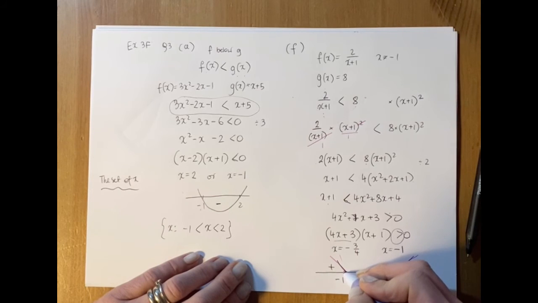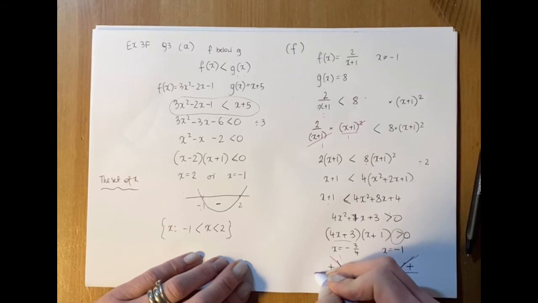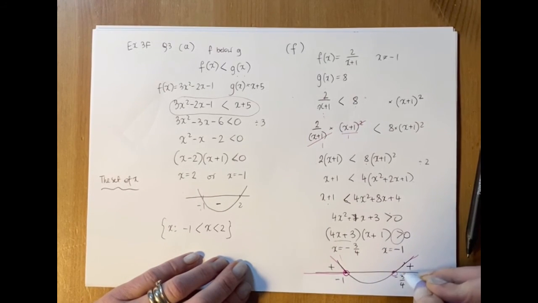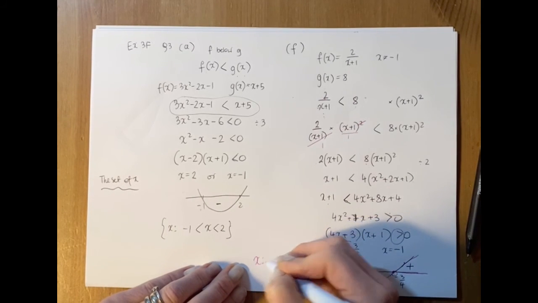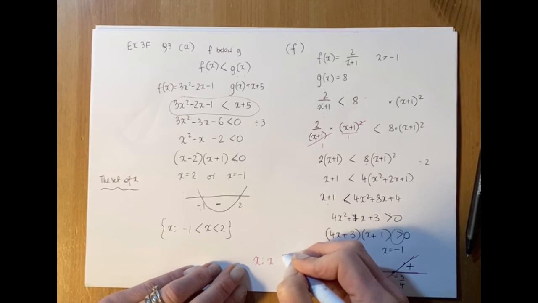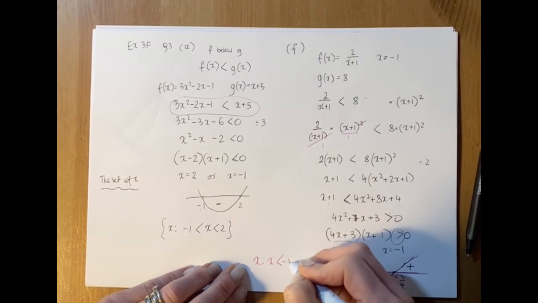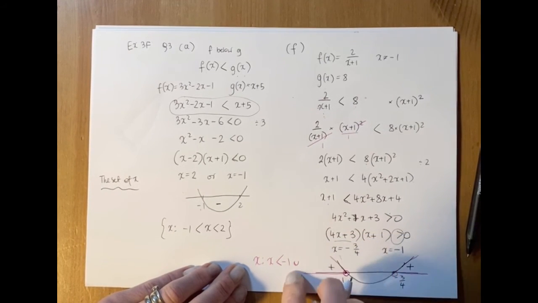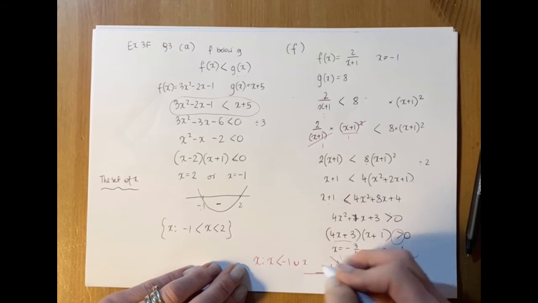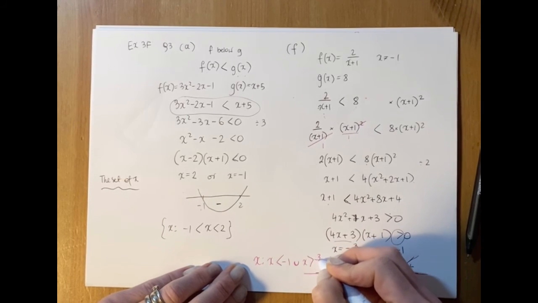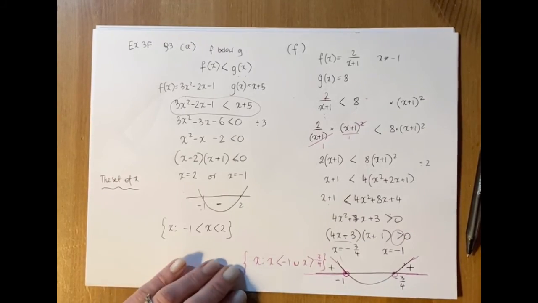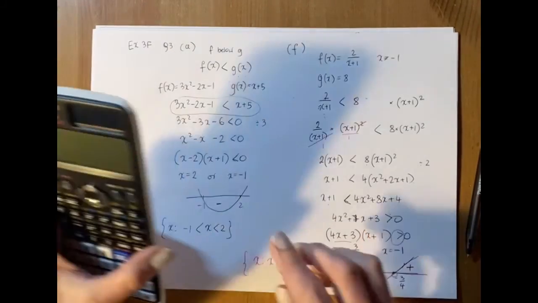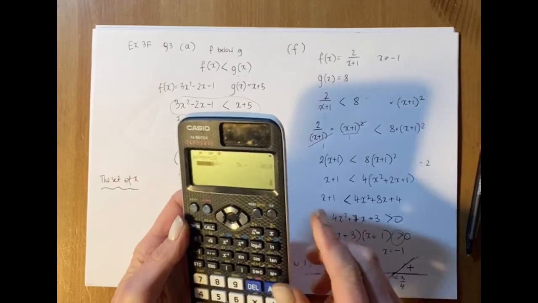So when does it happen? For the values that are below minus 1 and the values that are above minus 3/4. So x is such that x is less than minus 1, or, that's important, x is greater than minus 3/4. There you go. Again, you could pop it into the calculator and check whether you are right.